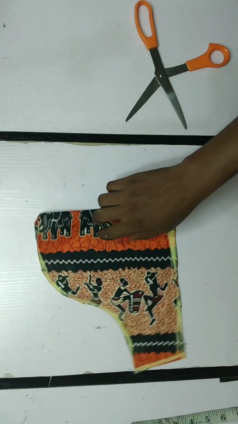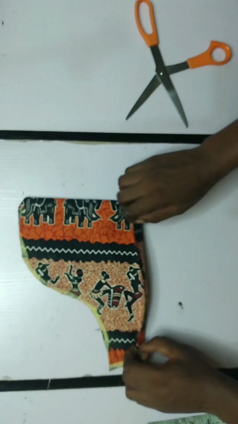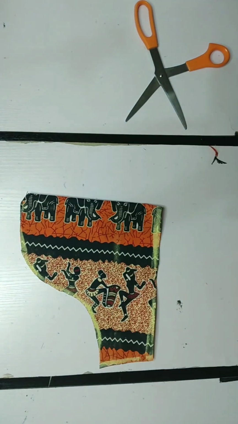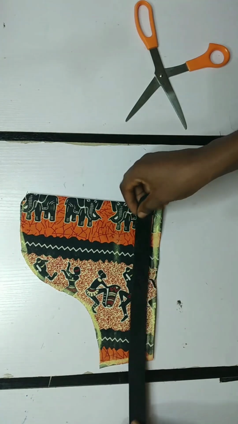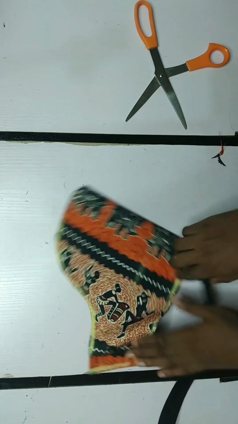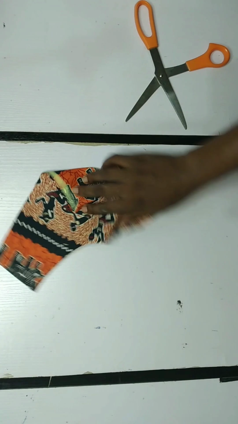Okay, so this is what we have. I'm going to be putting an elastic on the down part. Okay, so at this down part, I started to put a 1-inch elastic. All right, so I started to use this elastic for the down. This elastic is the 1-inch elastic. That is what I'm going to use for the down, and then for the up, I'm just going to place it on the shoulder.